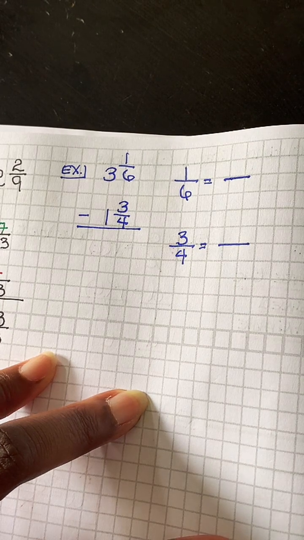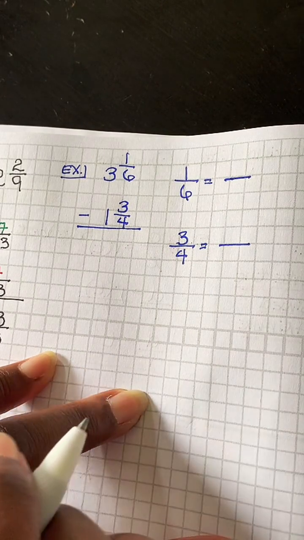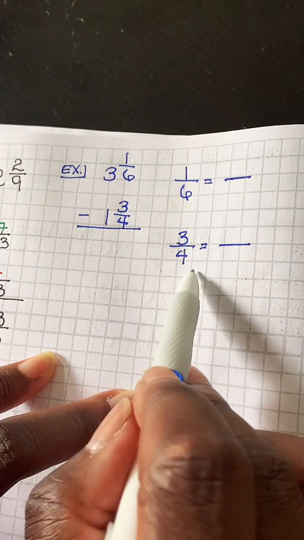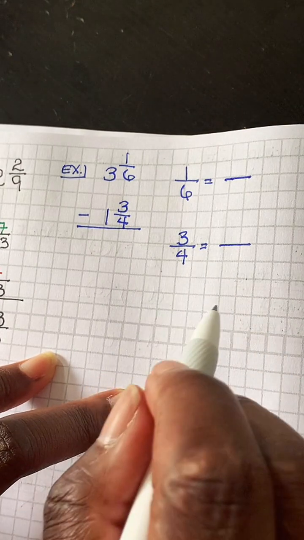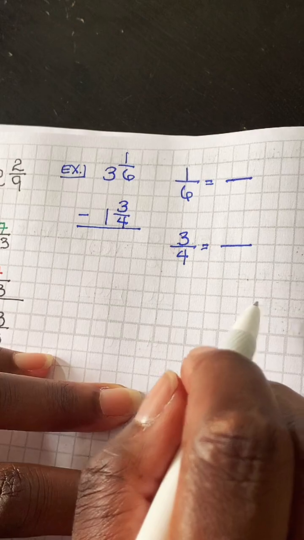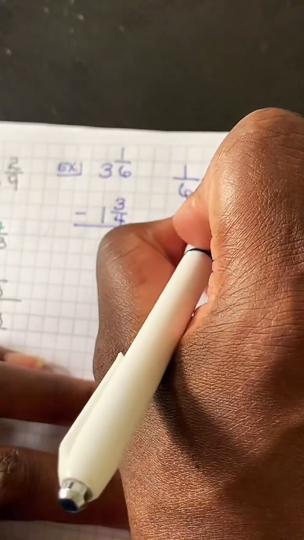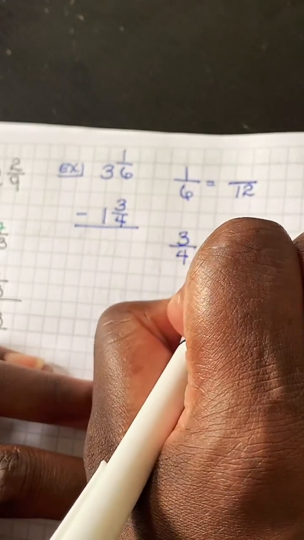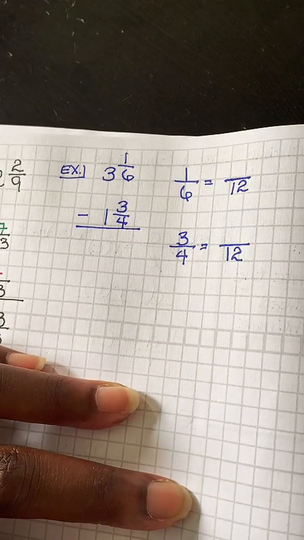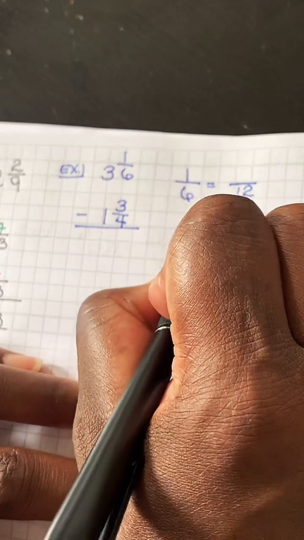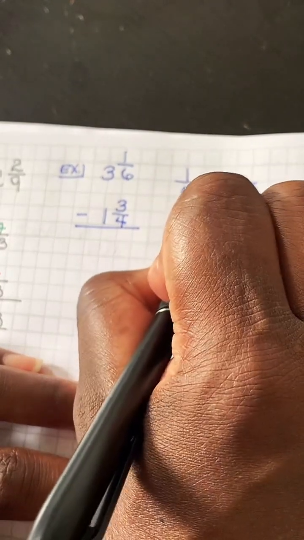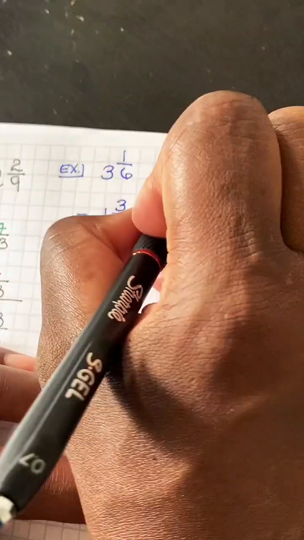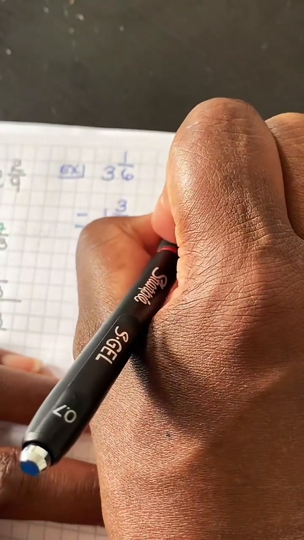Okay, we agree? Remember, there isn't a 6 in the 4 times table. So we've got our 12s. We have this as a 12, we have this as a 12. In order to get those numerators, this one I'm going to multiply by 3. That gives me a 9. And this one we're going to multiply by 2.